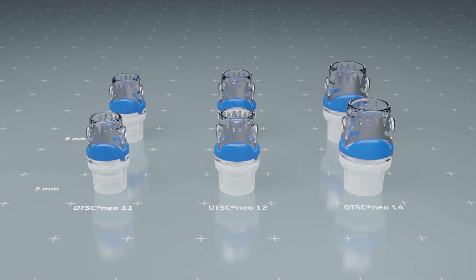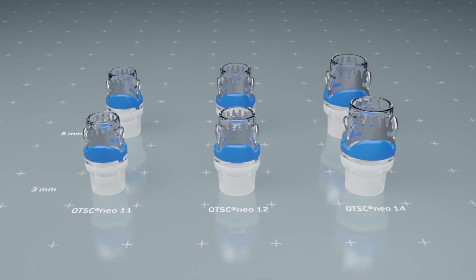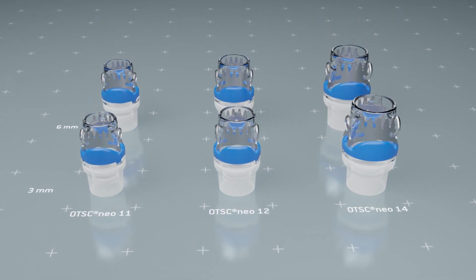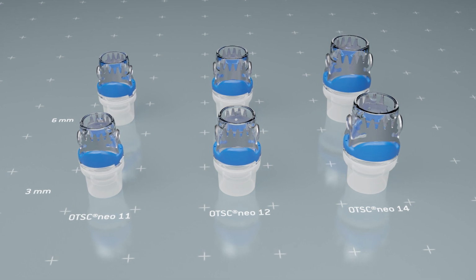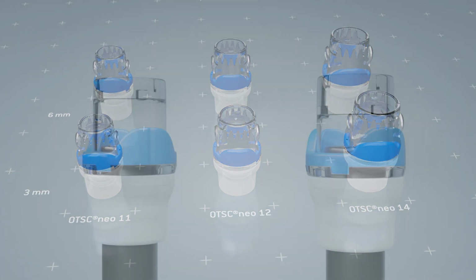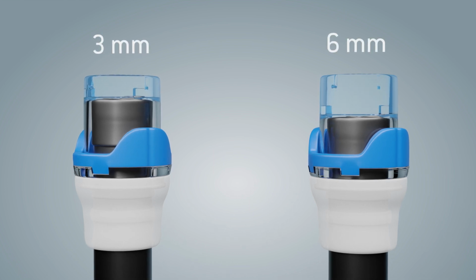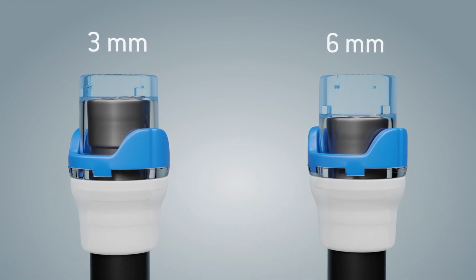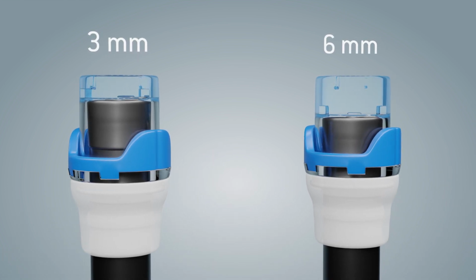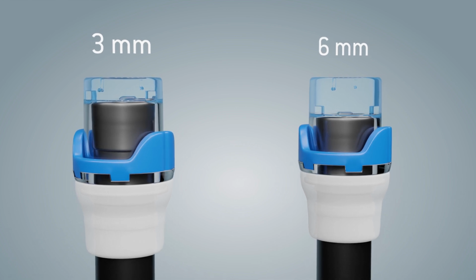The clips are mounted on matching OTSC Neo application caps. The caps are available in system sizes 11, 12, and 14. All 3 sizes are available with a cap depth of 3 or 6 millimeters. The appropriate clip type and system size are selected by the user and depend on the requirements of the respective procedure.